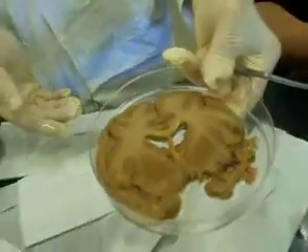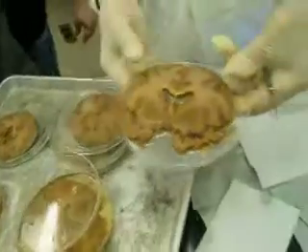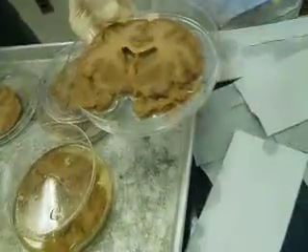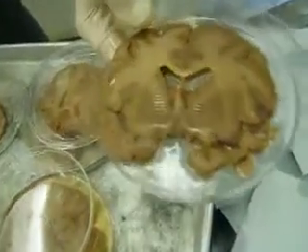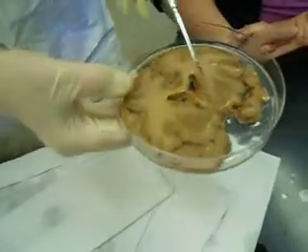How do you know that? Because we're starting to get temporal lobe involvement. Well, that's one thing. That's true. That's right. Thank you very much. Now, the rostrum's pretty much gone. Yeah, the rostrum is almost completely gone.